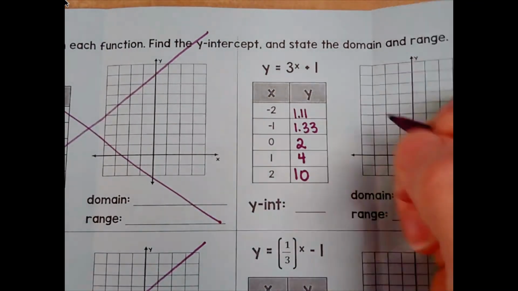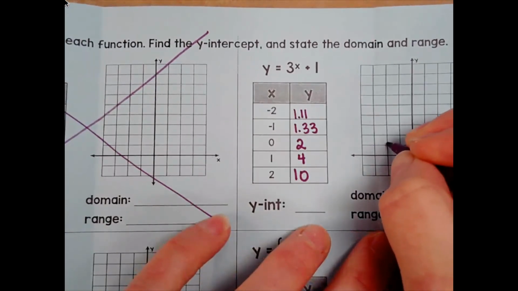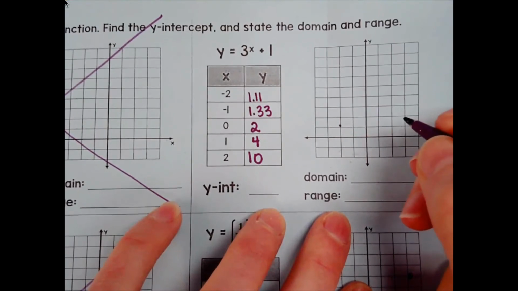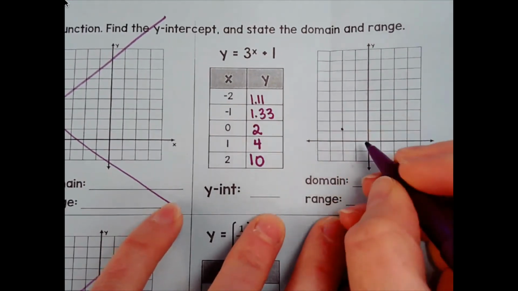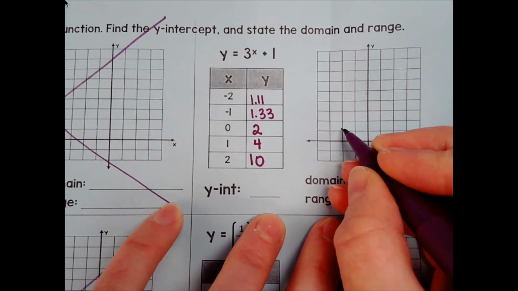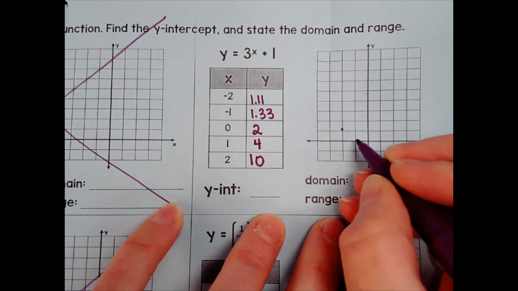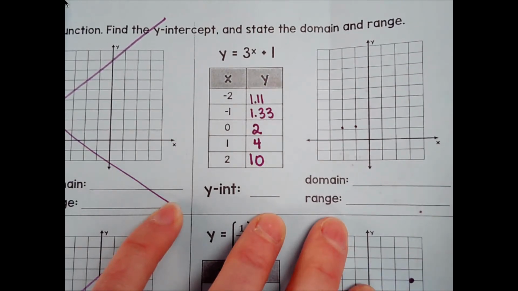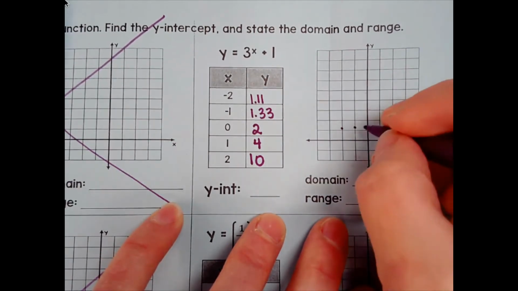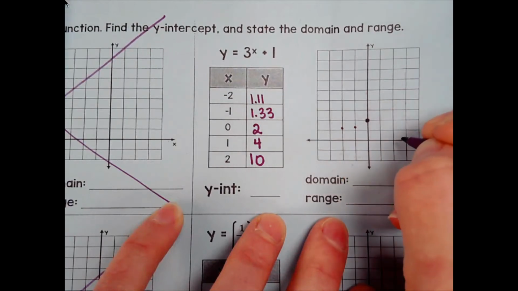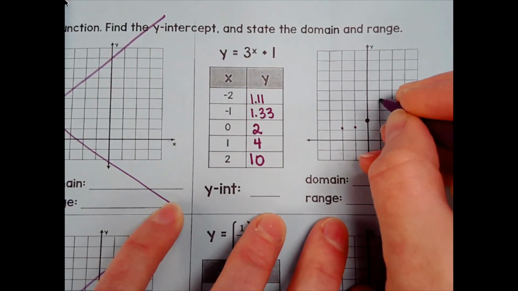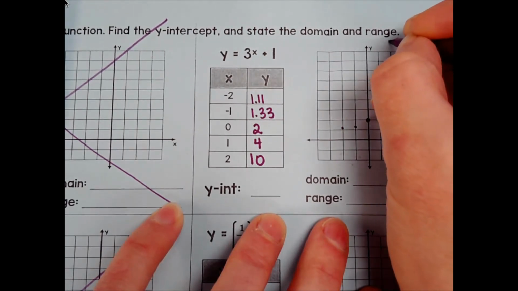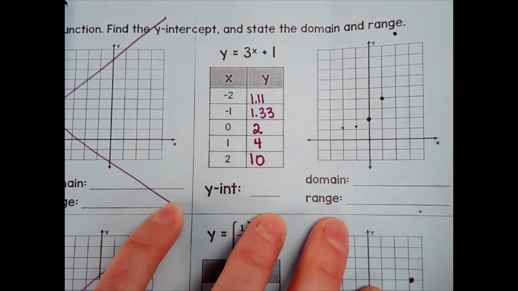Let's go ahead and graph it. So -2, 1.1 repeating. So it's -2 and up 1, just a little bit over 1. -1, 1.3 repeating. 0, 2. 1, 4. Yeah, 2, 10 won't fit, but it's just 1 above, right? Because it's 9, and then we can go up to 10.